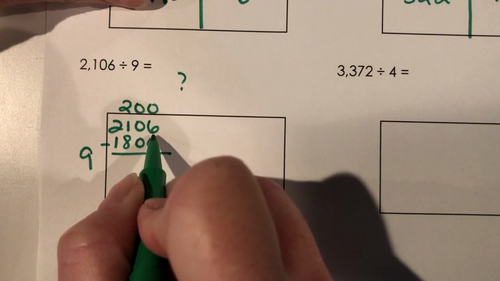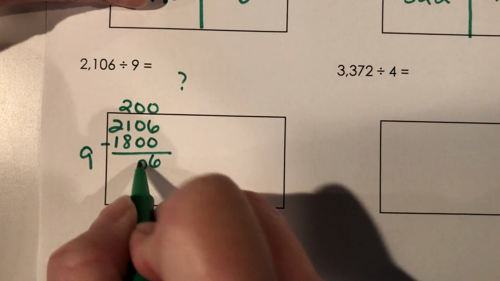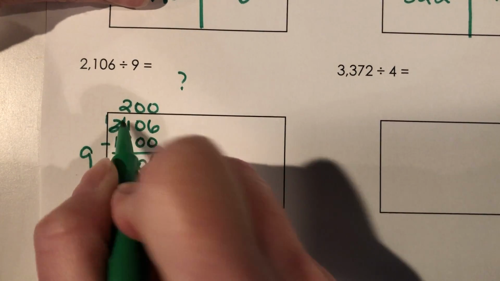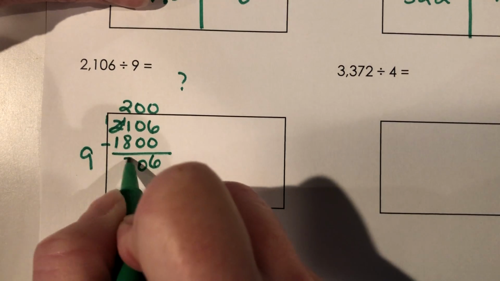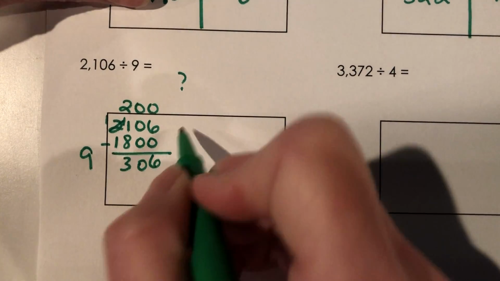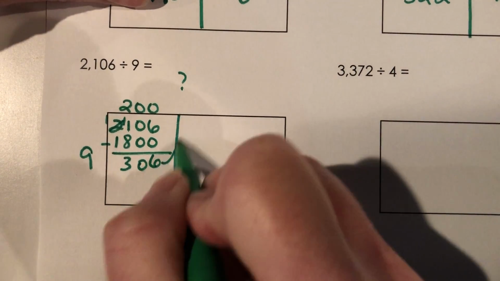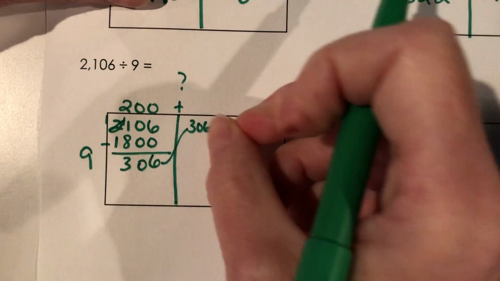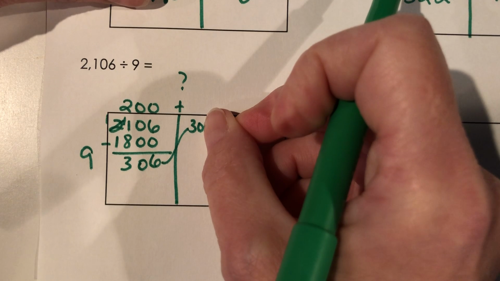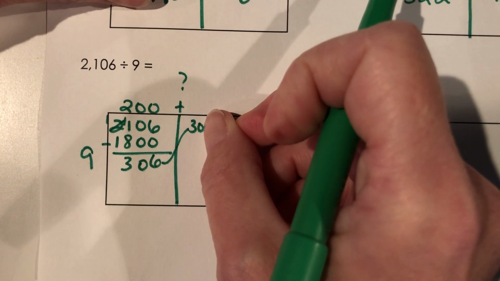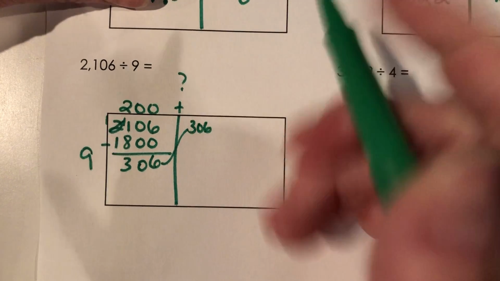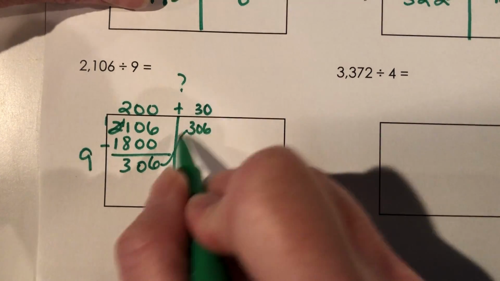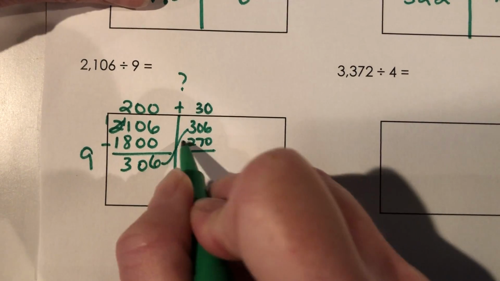All right, we subtract. 6 minus 0, 0 minus 0. I'm going to go ahead and cross that off. I know you're used to it. 8, 9, 10, 11. So we're left with 306 here. I'm going to take that 306 and carry it over and use the same process. 9 times what is going to get me closest to 30? Well, 9 times 3 is 27, right? That means 9 times 30 would give me 270.